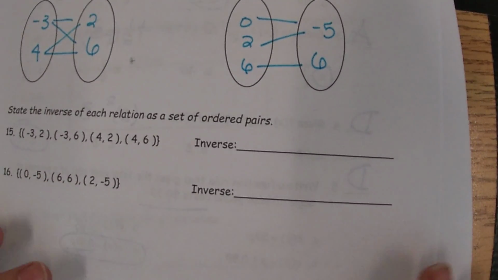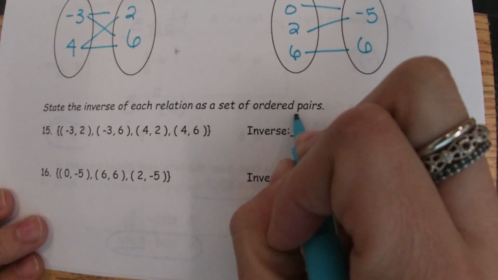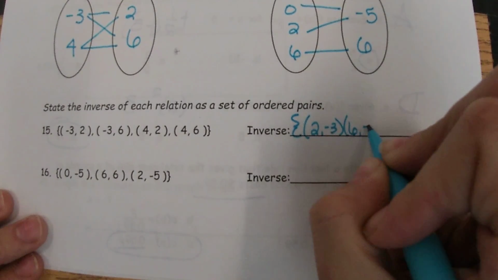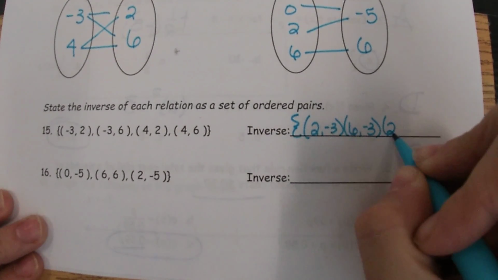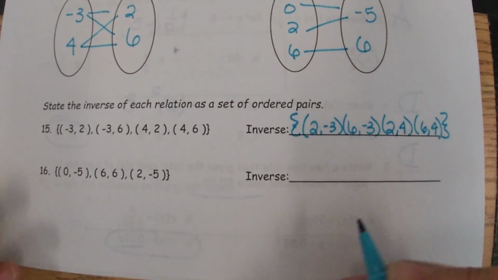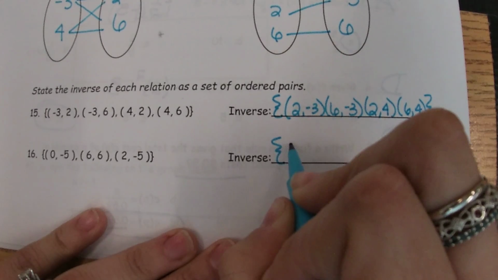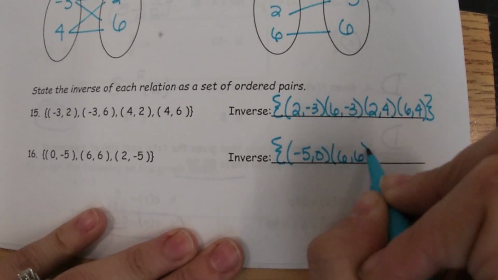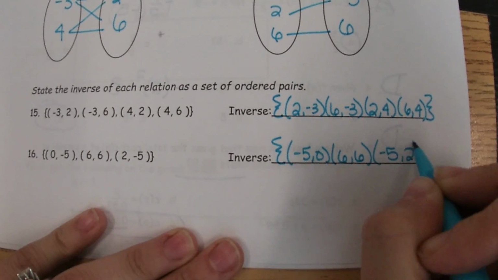Inverse, we are just switching our x and y position. So we have 2, -3, 6, -3, 2, 4, and 6, 4. We'll have, let's see, -5, 0, 6, 6, -5, 2.